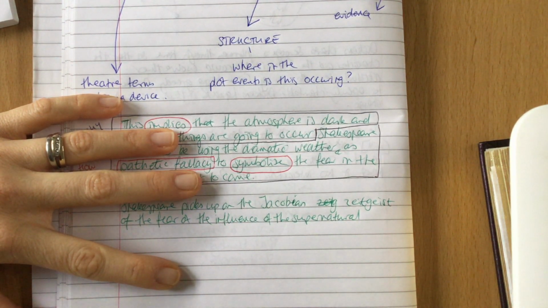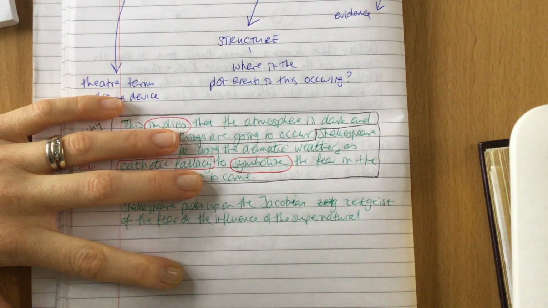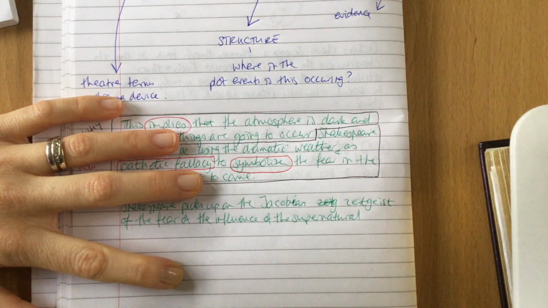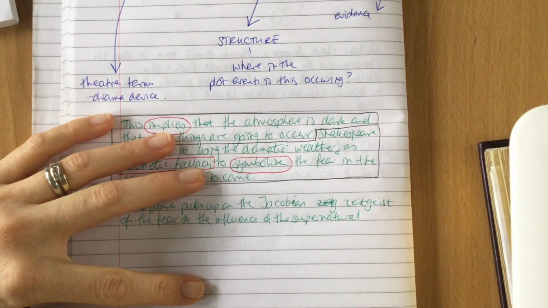Now, who are the witches going to influence? What evidence do you have for me that proves that they're going to influence a pretty important character in this play? Don't guess, it is right in front of you. Kieran. Not quite. Who are they going to influence? Macbeth. Yes. Why is that not a bad thing?